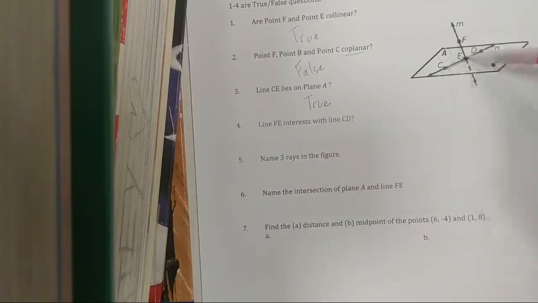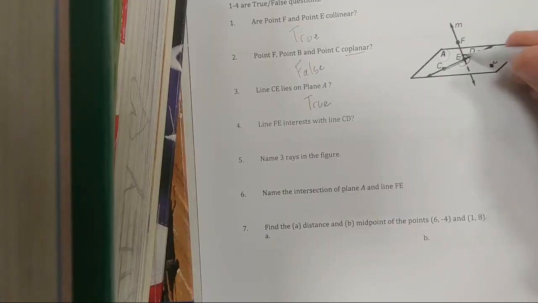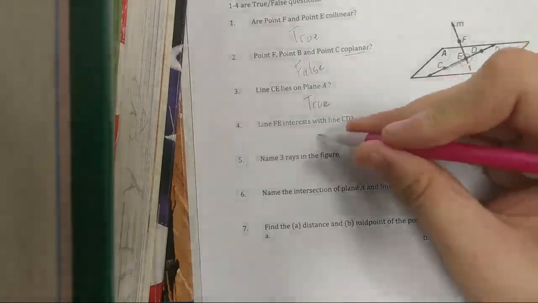Line FE intersects with line CD. Intersects means that they hit each other at a certain point. In this case, they hit at point E, so yes, they do. That is true.